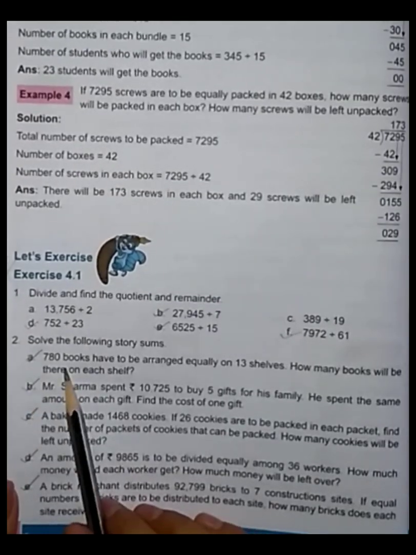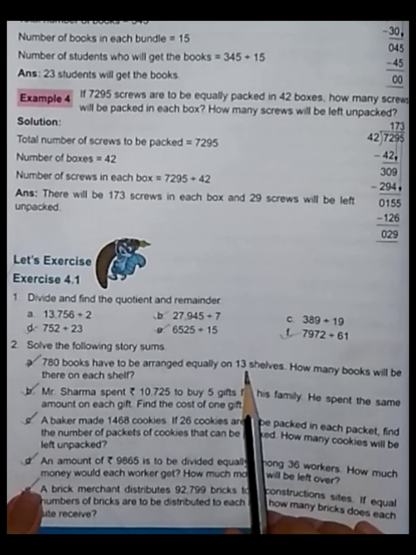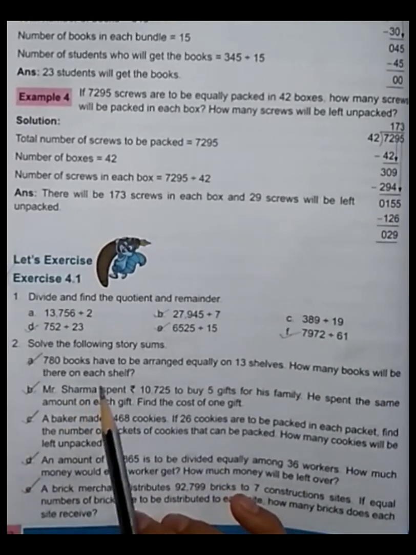Question number A, 780 books have to be arranged equally on 13 shelves. How many books will be there on each shelf?